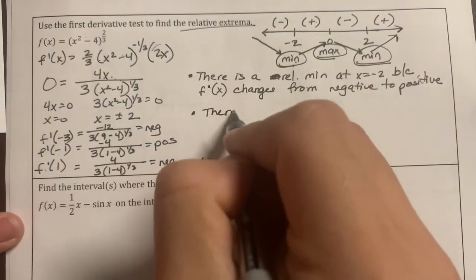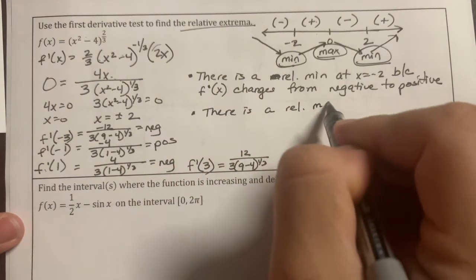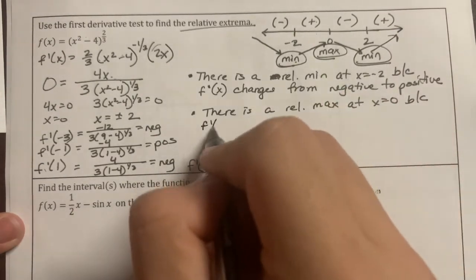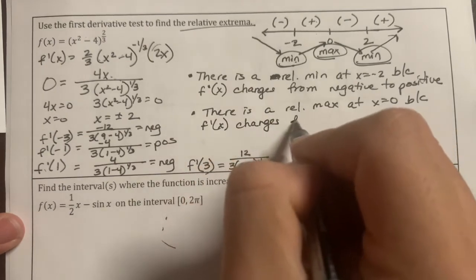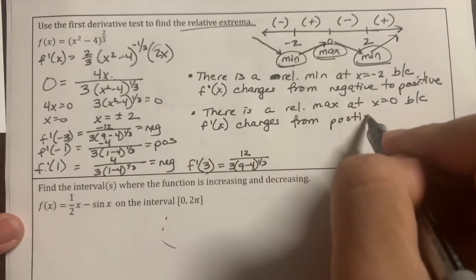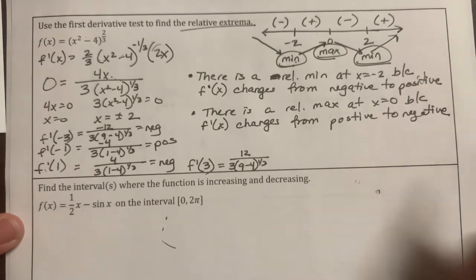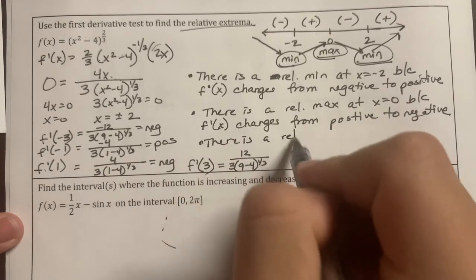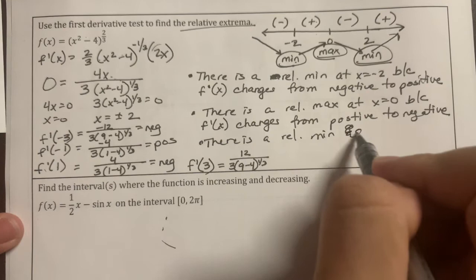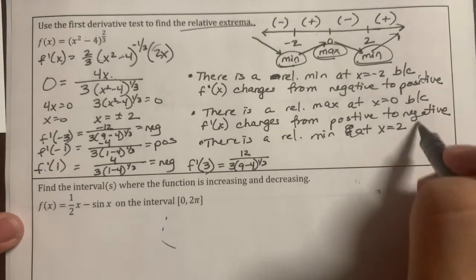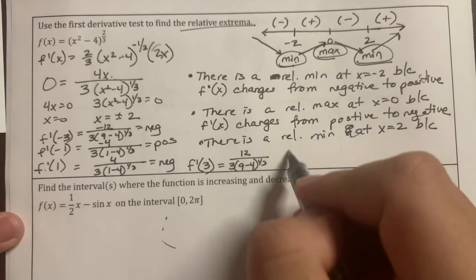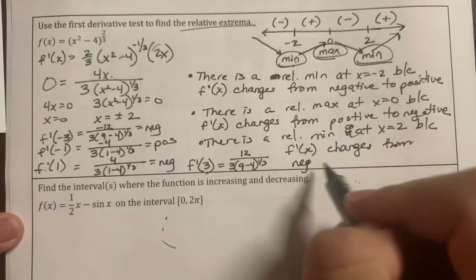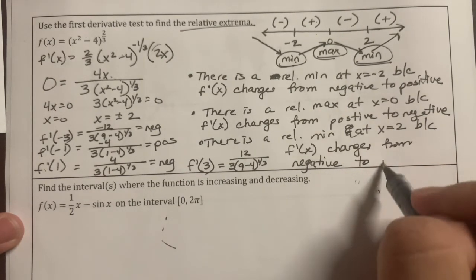The next one is there is a relative max at x equals 0 because f prime of x changes from positive to negative. And then over here, there is a relative minimum at x equals 2 because f prime of x changes from negative to positive.